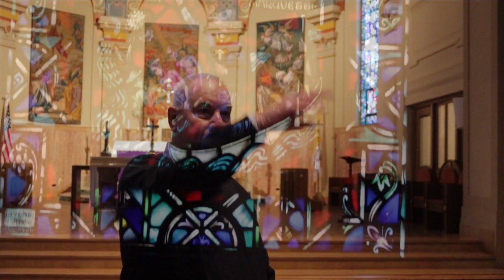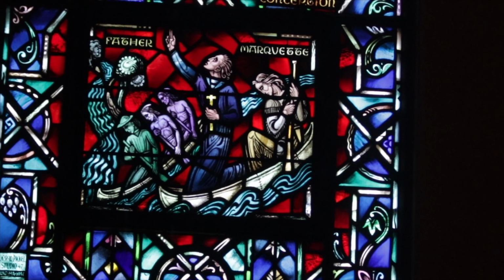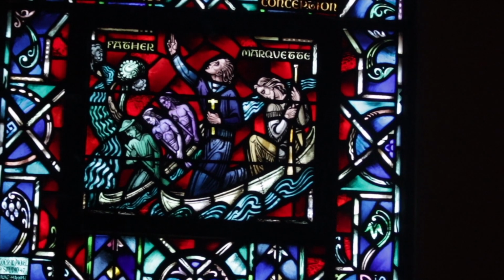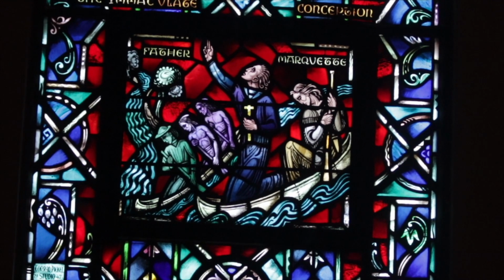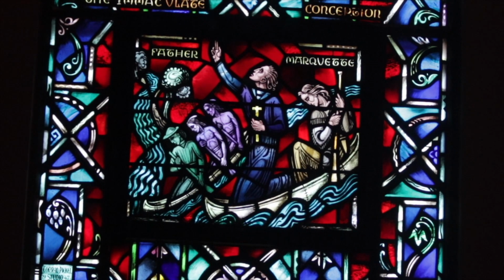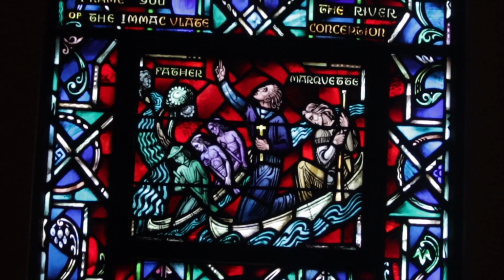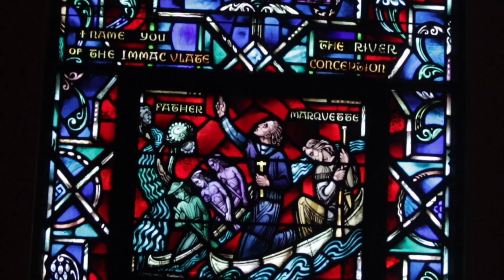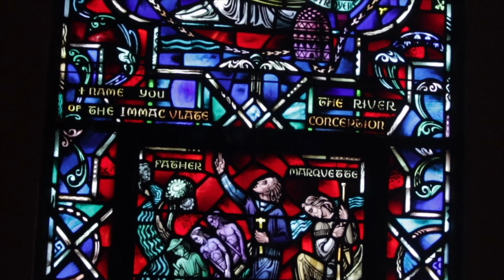The history medallion, which is always at the bottom of these large or tall windows, in this case features a character a little closer to home. This would be Father Marquette. Father Marquette spends some time on the Mississippi River. He comes in from the lake to Green Bay and takes the Fox River to the Wisconsin River, and then manages to make his way with the help of natives and Louis Joliet, his companion. They will find the Mississippi.